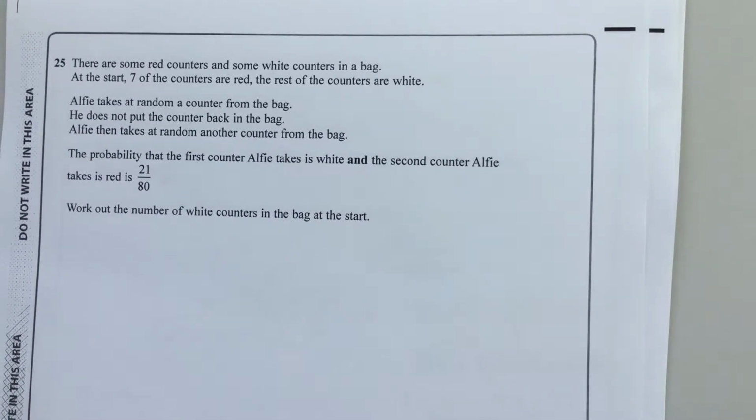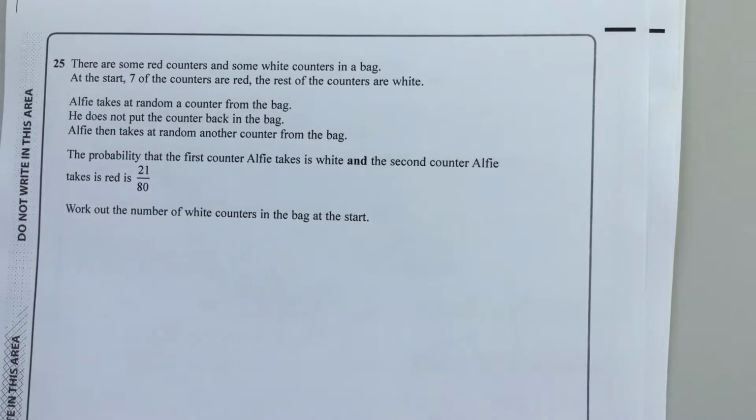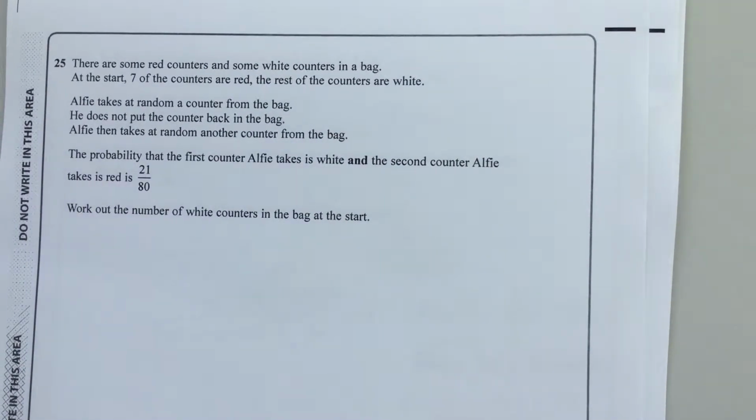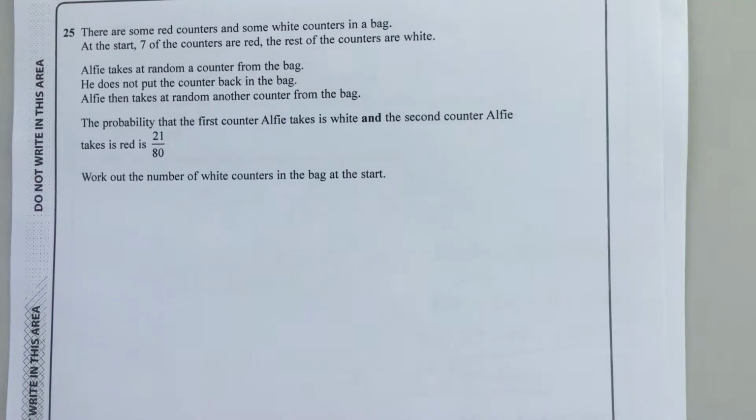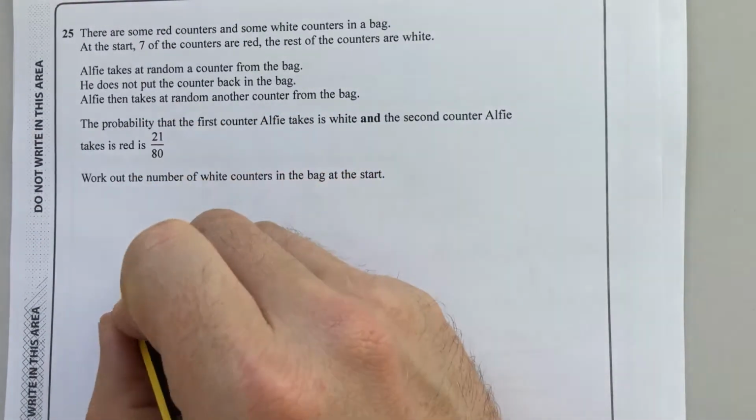So, the idea is very basic. You've got some counters in a bag that you don't know. 7 are red and the rest are white. You're going to take one out and leave it out. You're going to pick another one. It's called dependent probability. When you do this, the probabilities will multiply.